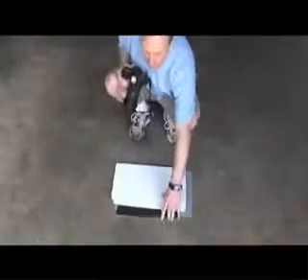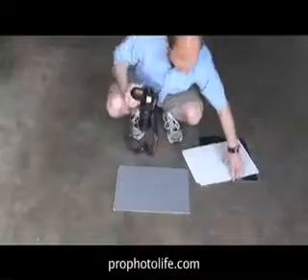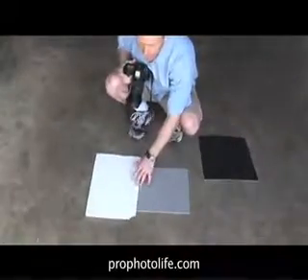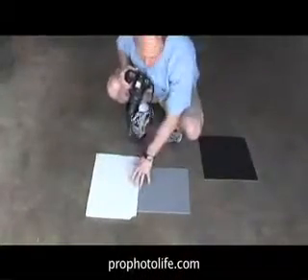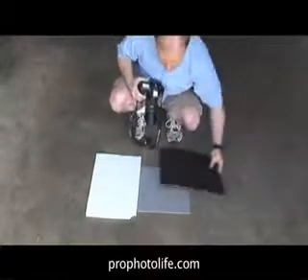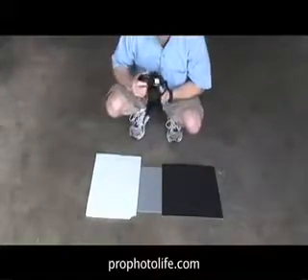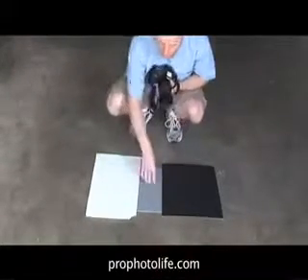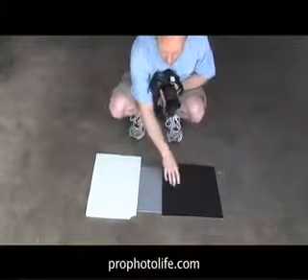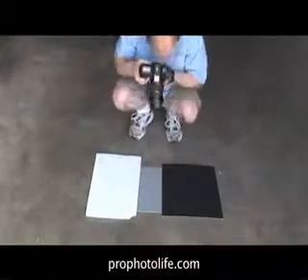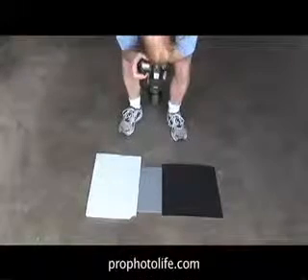Now let's try this. Let's put the gray in the center. Let's put the white to my right. Let's put the black to my left and take a photograph there. It now balances out once again. We have gray in the center, we have dark on one side, we have light on one side. So there are equal proportions of dark and light. Okay. Now that's interesting. That is an accurate histogram.